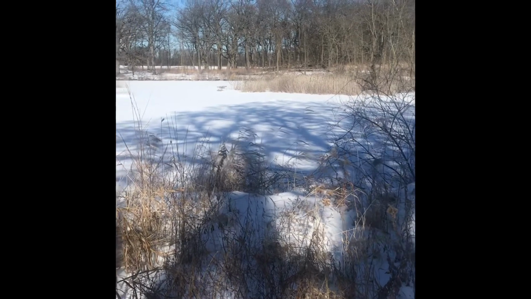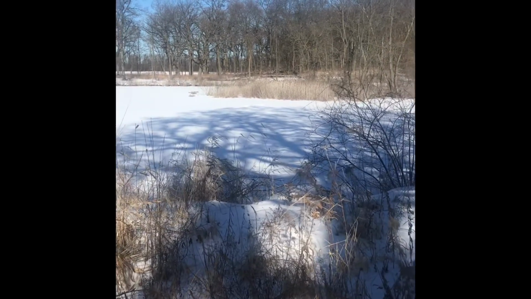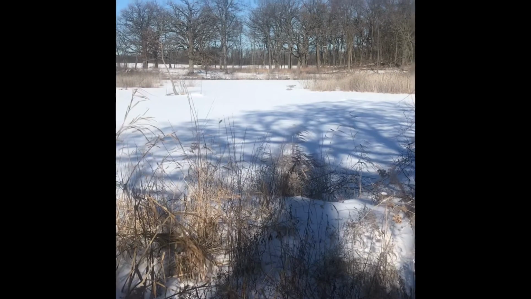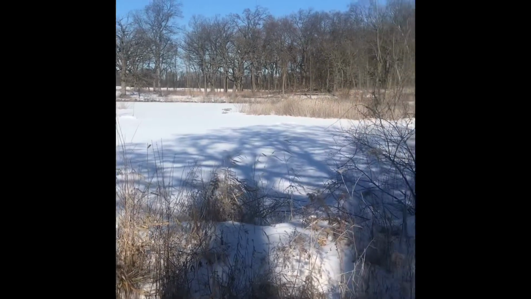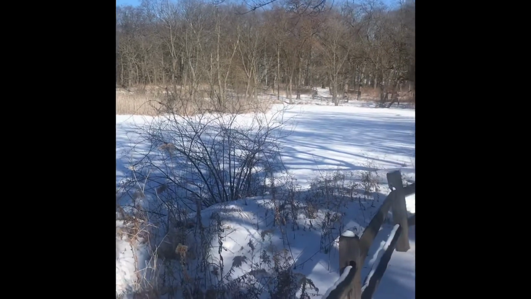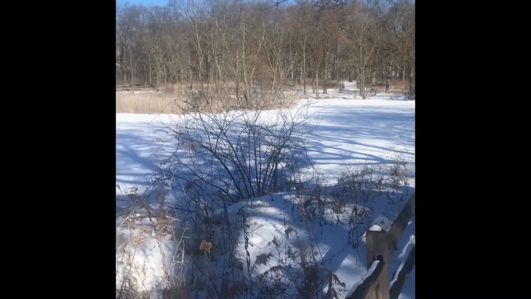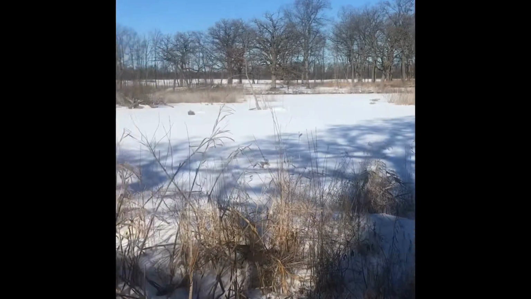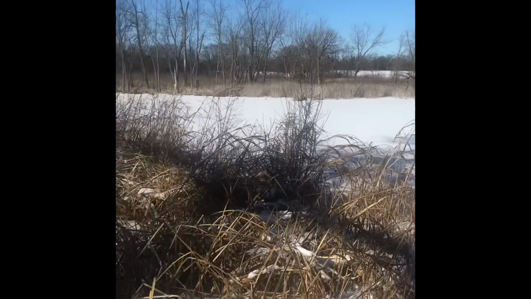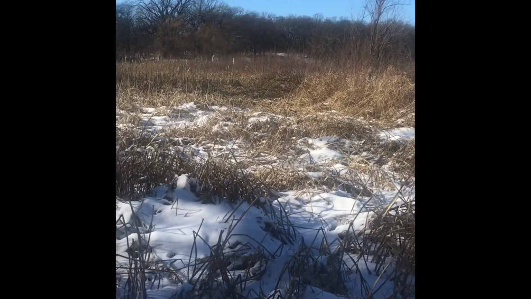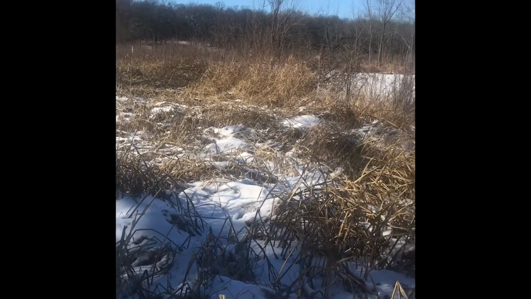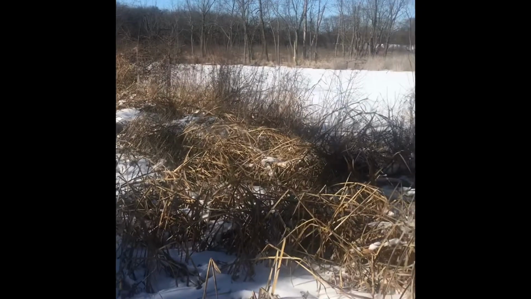So right now I am looking out over a snow-covered pond here at Crabtree. You can sort of see the forested area in the background there, so that would be another ecosystem. And then as I move here off to my left, you can see what's left of our prairie ecosystem. Now, it doesn't look like much in the winter, right?